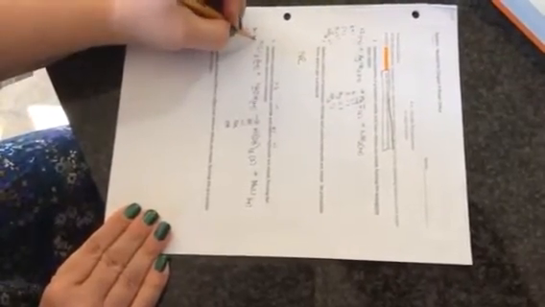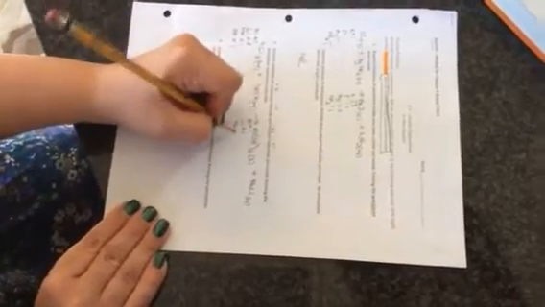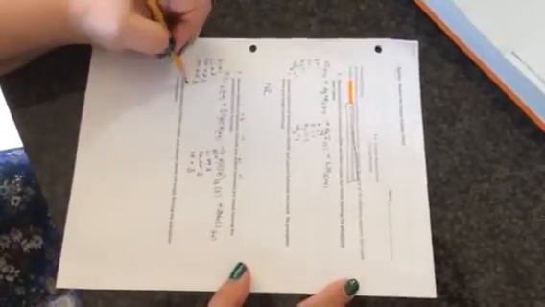Alright, so I'm going to start here by putting a 3 in front of that. That changes that to 3. That changes the Cl to 3. Go to this side, put a 3 in front of here. That changes that to 3, and that changes OH to 3. So I should have 1, 3, 3, 1, 3, 3, 3, and that is balanced.